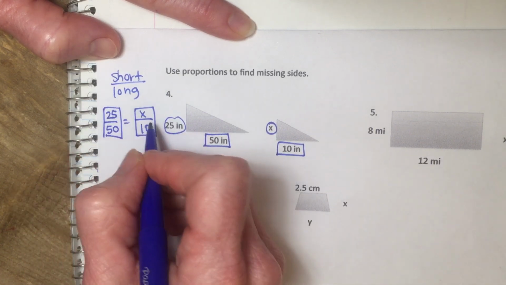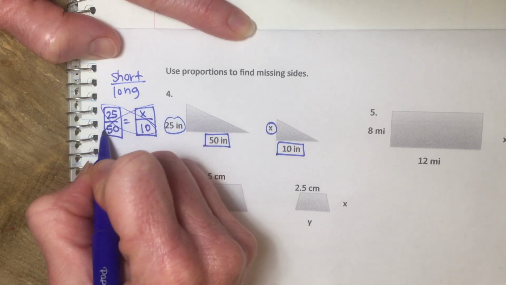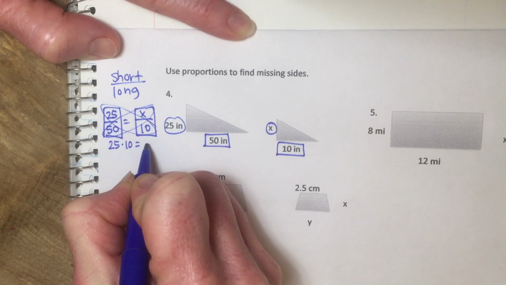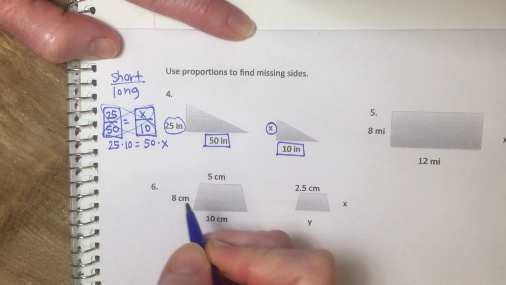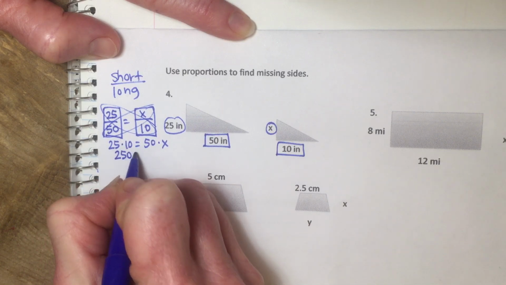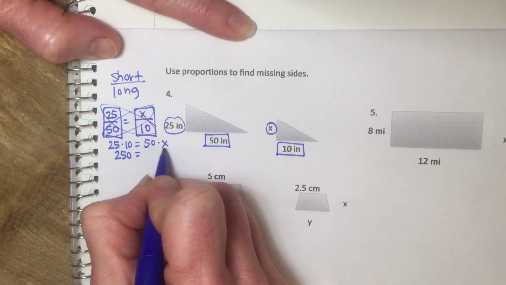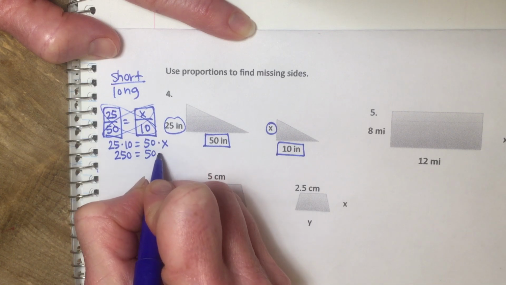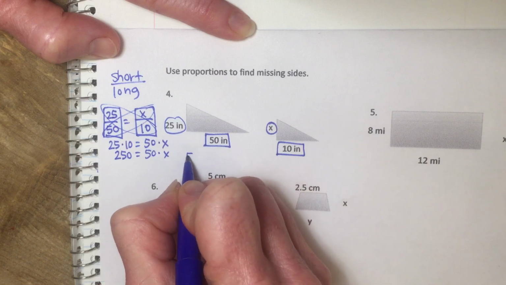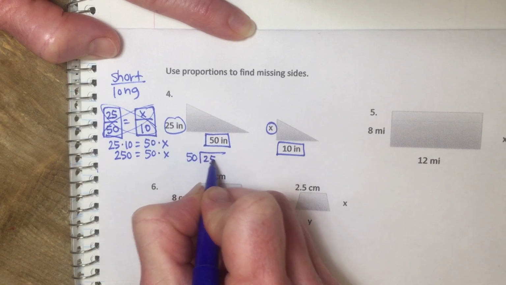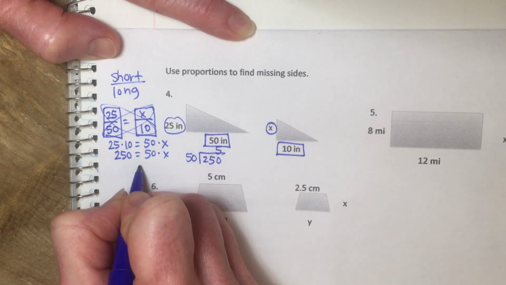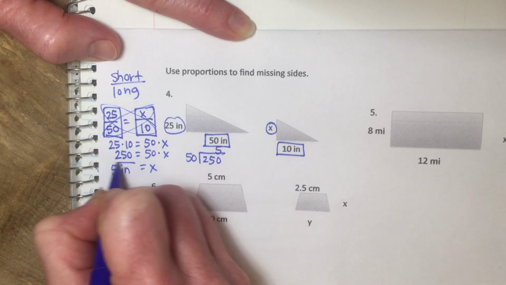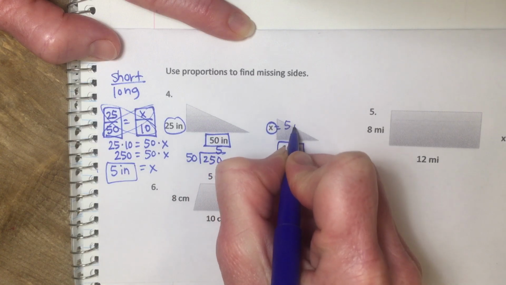All right, so once I have a proportion, then I'm going to use my cross products in order to solve it. So I know that 25 times 10 is equal to 50 times X. 25 times 10 is 250. I don't know what X is, so I can't multiply these. So I'm going to work backwards and divide instead. So if I divide 250 by 50, it will go 5 times. So that's telling me that X is 5, and then the unit for that is going to be inches. So 5 inches. This is the value.